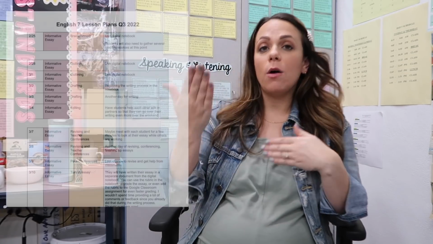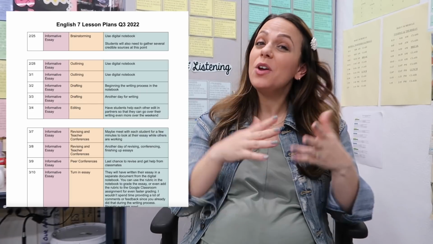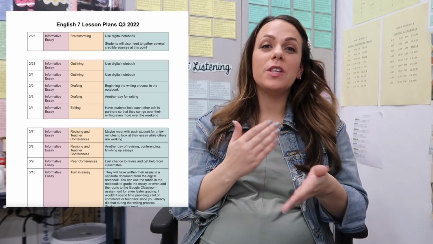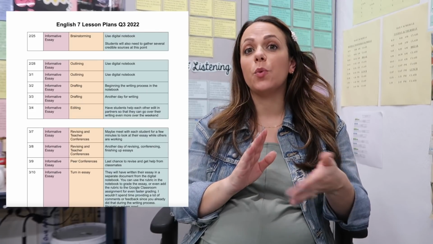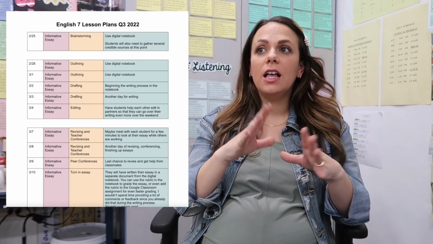So I broke down how long it will take to get through that. I'm thinking it'll take about 3 weeks to write this informational essay. That's not super long, but writing is tough, you know? So this provides so much support. It has a rubric, peer evaluation, instructions, and a teacher conference checklist that they can go through. So that will take them up through quarter 3 as well.